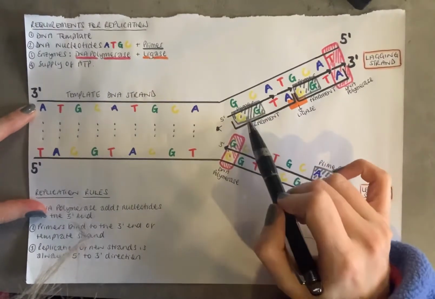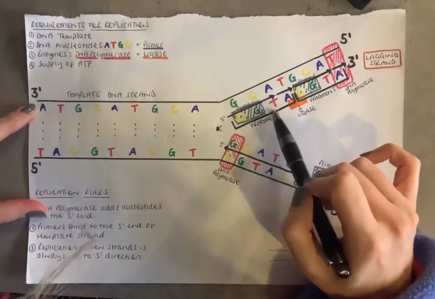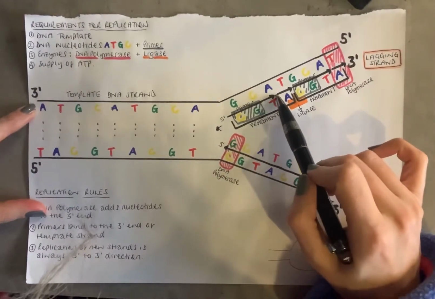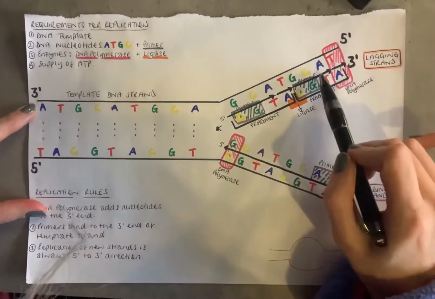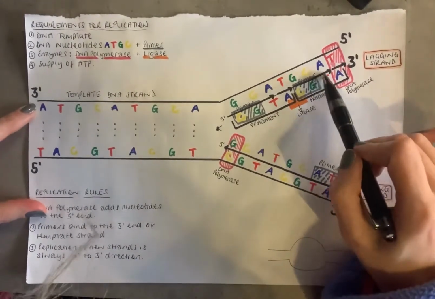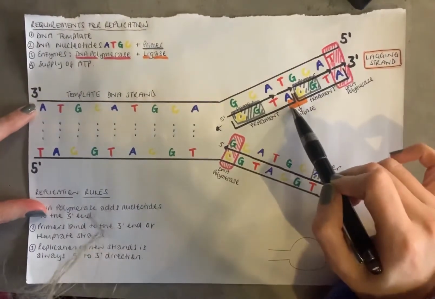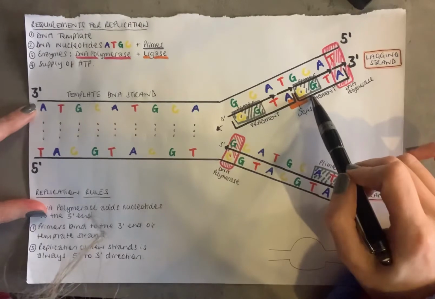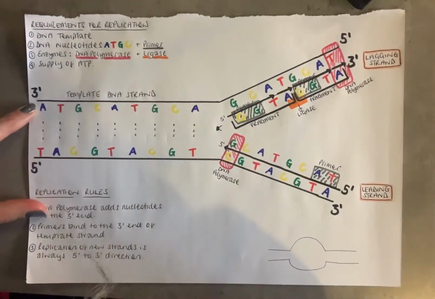So primer, nucleotide, so DNA polymerase will come along, add on, stops another fragment, runs out of template. So here's another little primer, comes along, DNA polymerase binds on the nucleotides, and then we've got a series of fragments. Ligase comes along, adds on the fragments, and then we've got one strand.